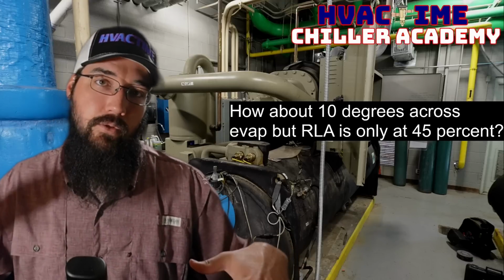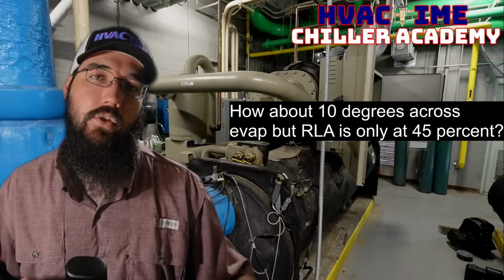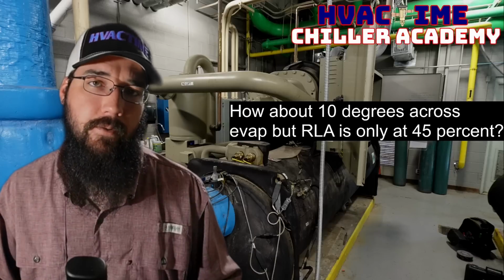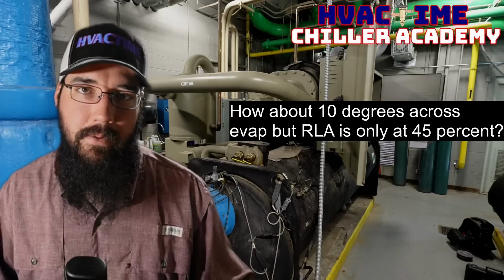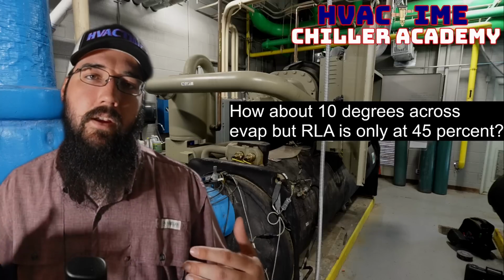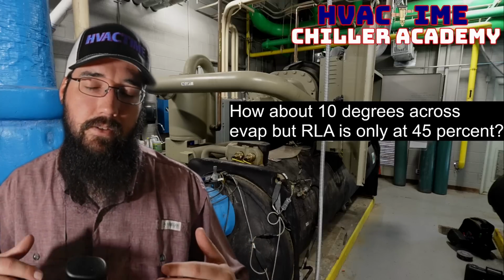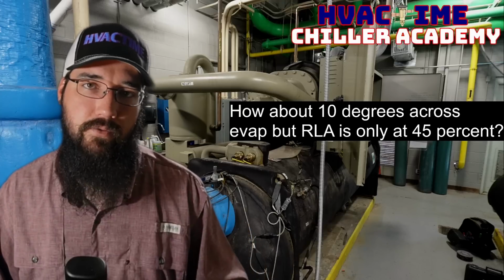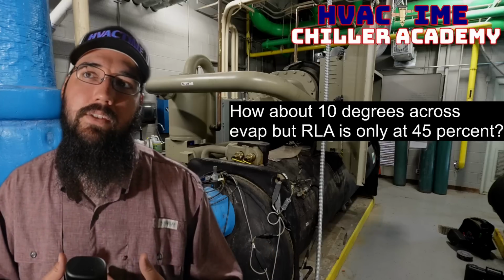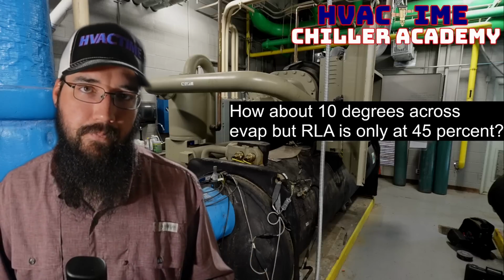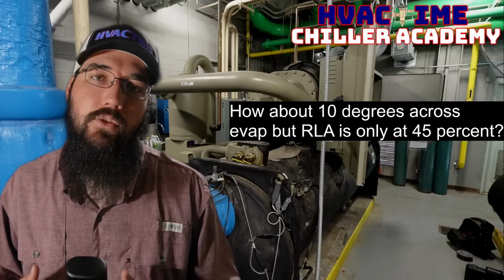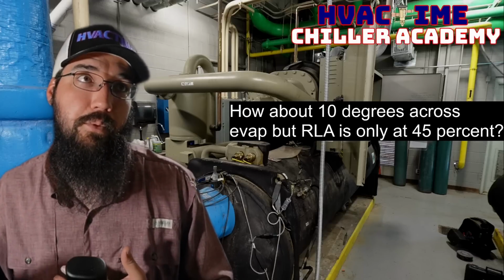It comes down to lowering lift. I don't have that kind of data, but these are just things to consider. The lower we can maintain our lift across the compressor, and this is true for any compressor, okay? This isn't just a centrifugal thing, but the lower we can maintain that lift, the less compression we have to do. And the less compression we have to do means the less work we have to do to still move the same volume of BTUs.